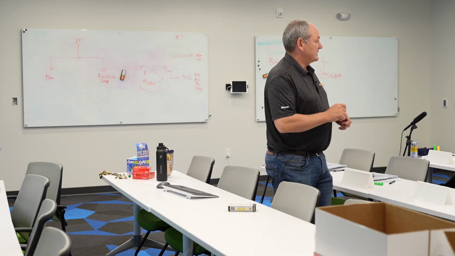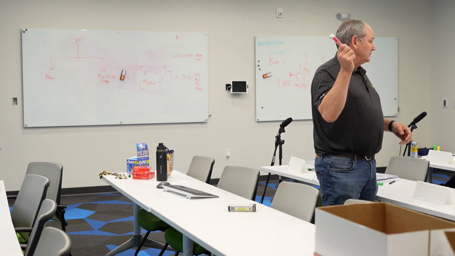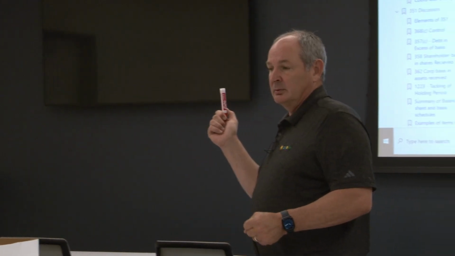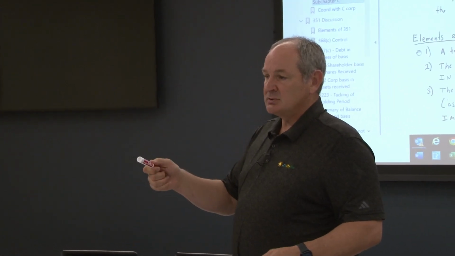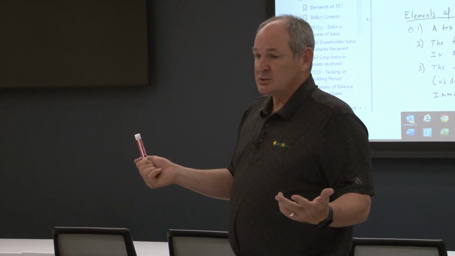Somebody raise their hand. Yeah. So if we contributed the land and then got stock, but also cash, does that trigger a taxable event? It does. Okay. And that's called boot. Yep. And somewhere in here, we have something about boot, because it literally says solely in exchange.